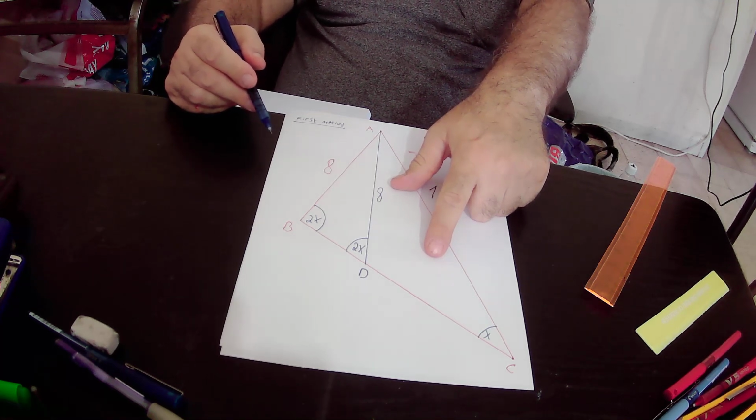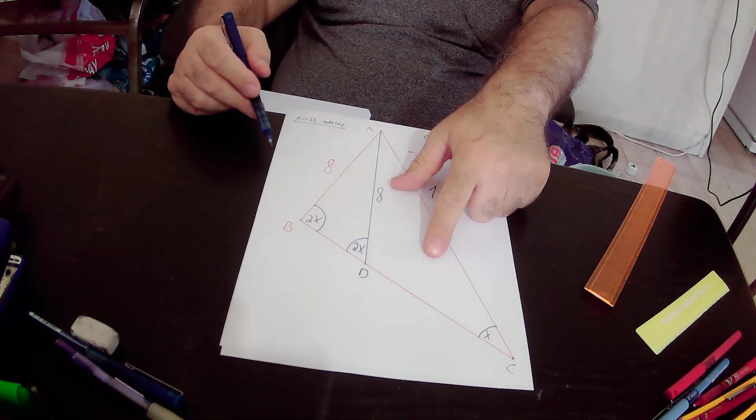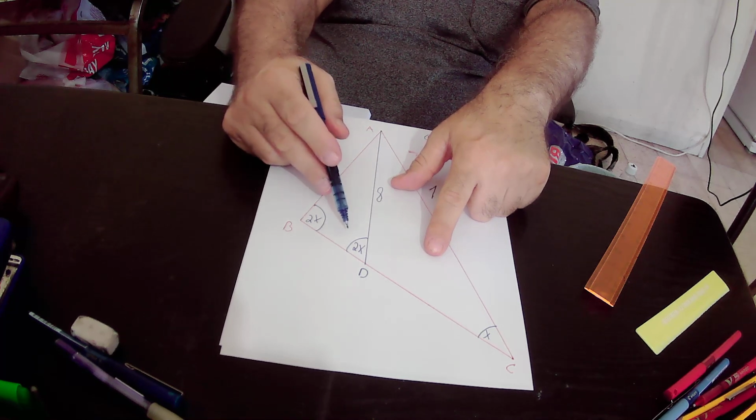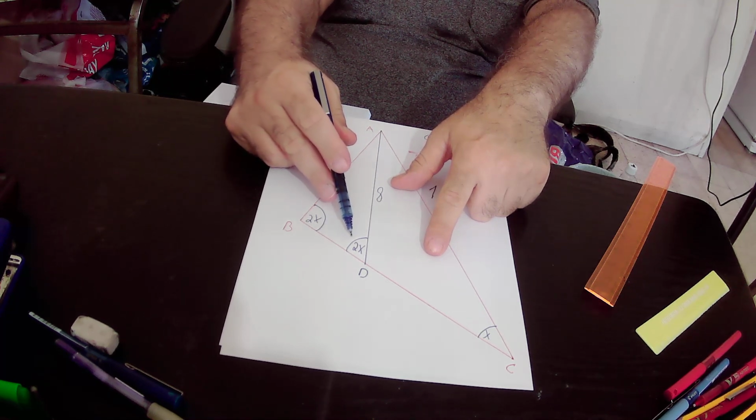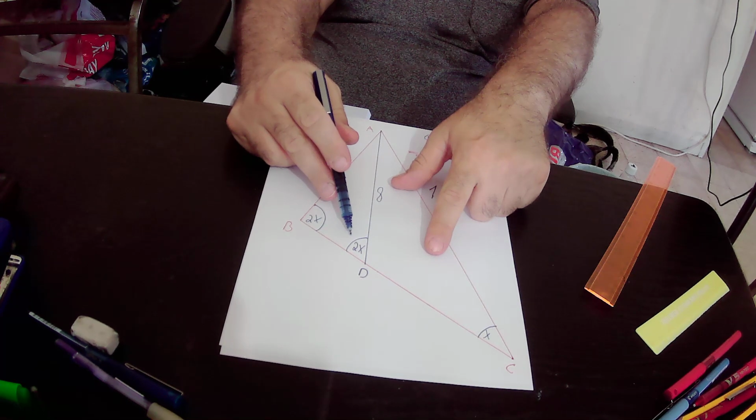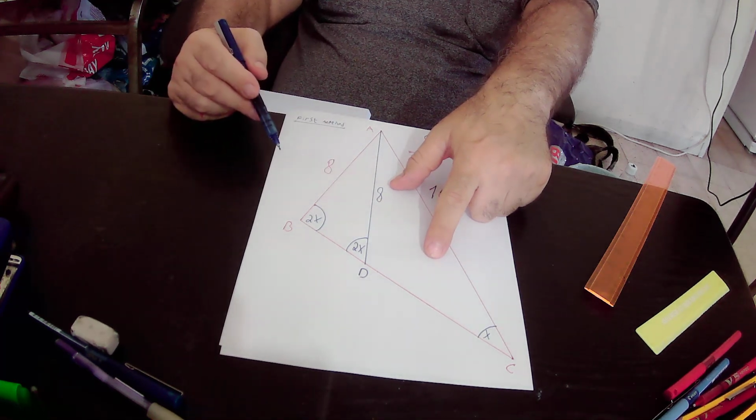If we relate to triangle ADC, then angle 2x is exterior angle of triangle ADC.